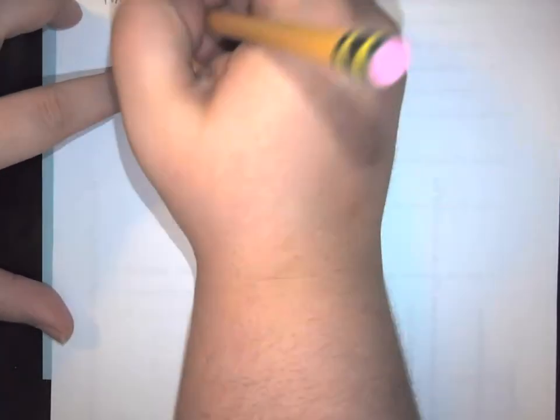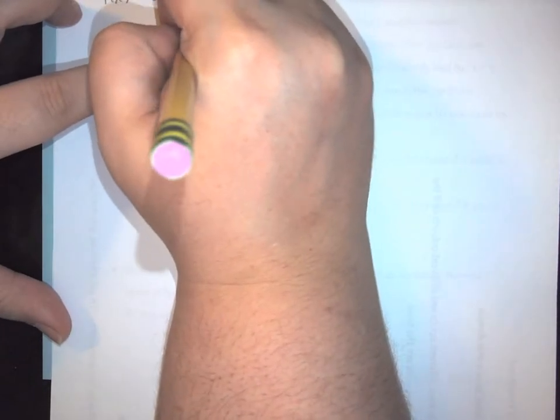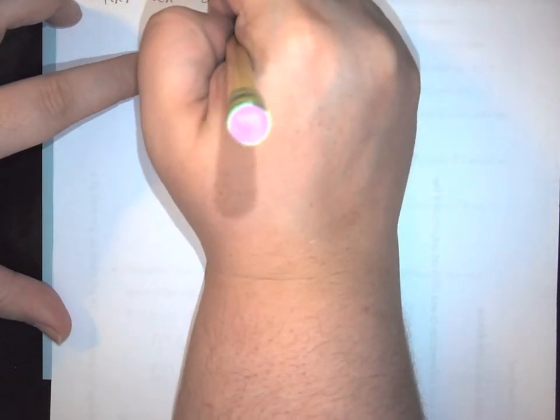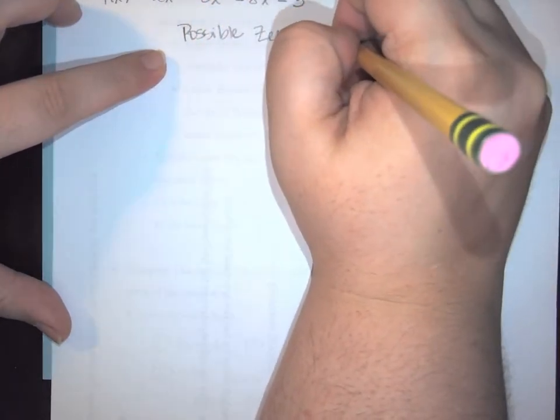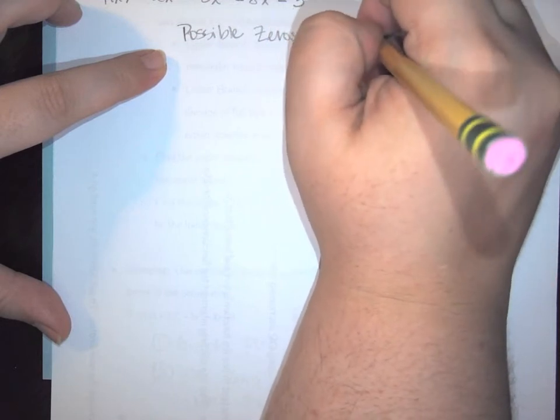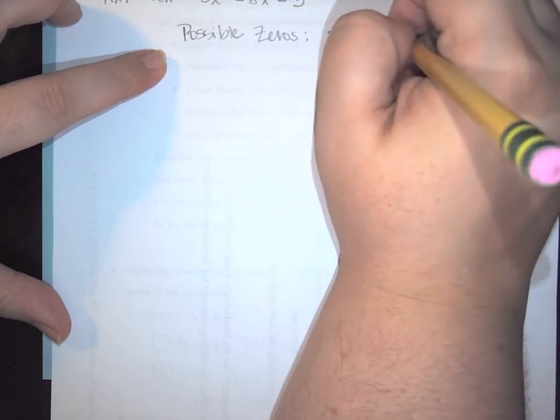Okay? So I'm going to go ahead and I'm going to use my calculator in order to graph it. And when I do that, first I find that I have my possible zeros to be 3, negative 1, negative 1/2.